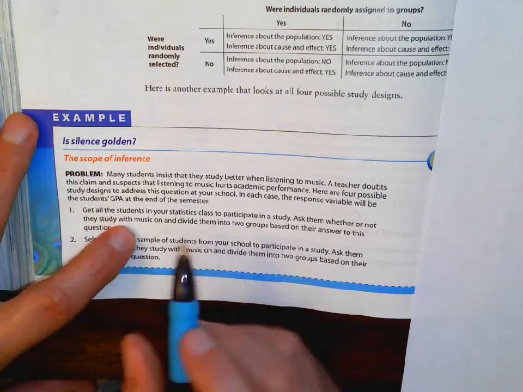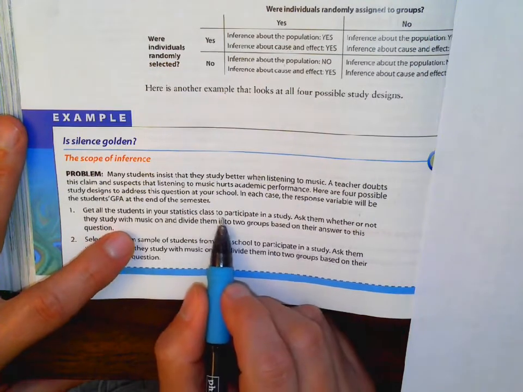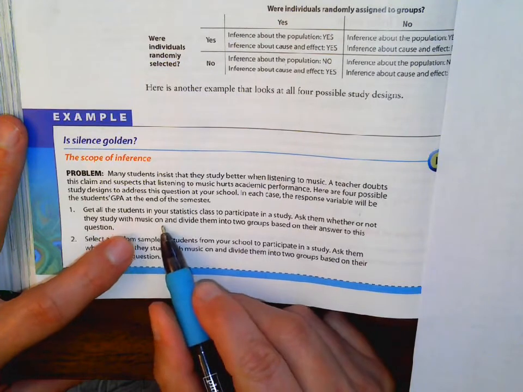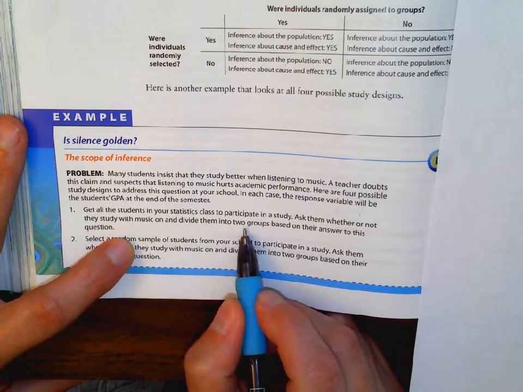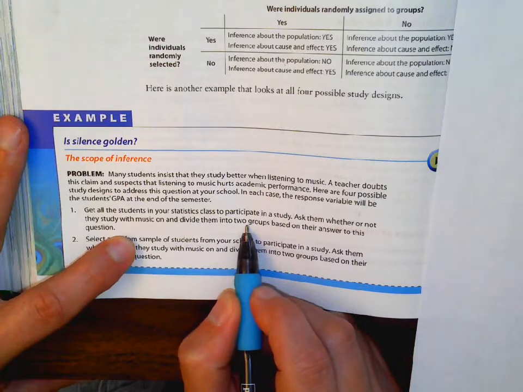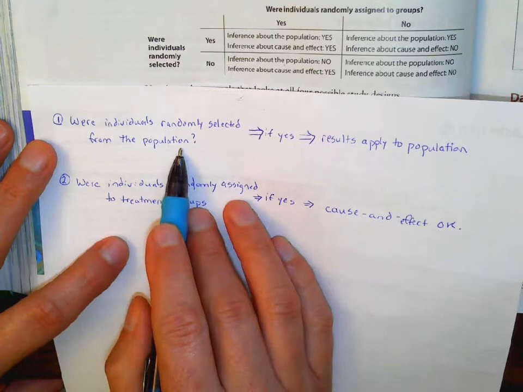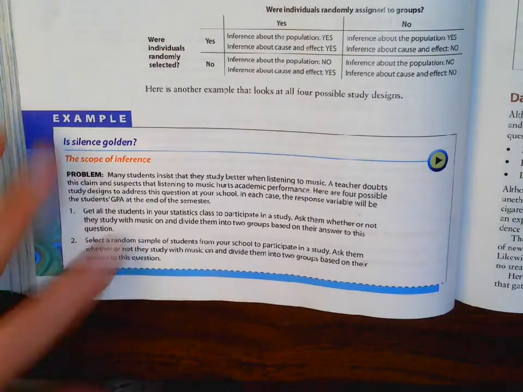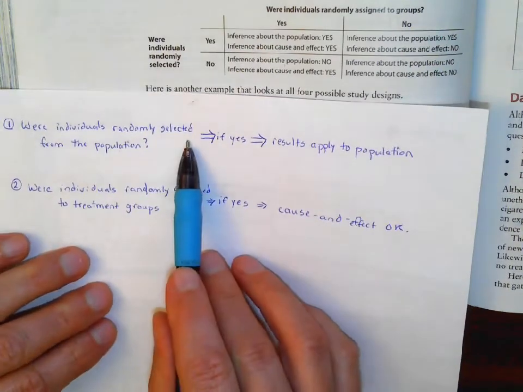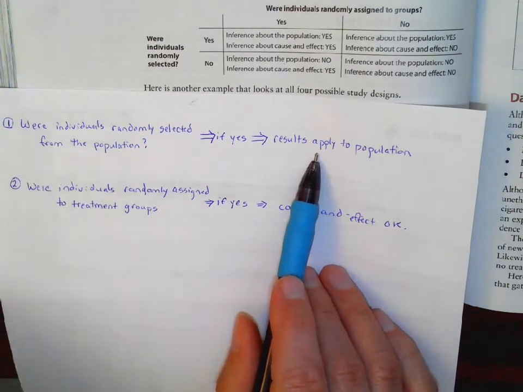First one: get all the students in your stats class to participate in the study. Ask them whether or not they study with music on, and then divide them into groups based upon their answer, then check their GPA afterwards. Were they randomly selected from the population? Nope. We just took the people in the stats class, so they were not selected from the population, therefore my results cannot apply to the whole population, just my stats class.